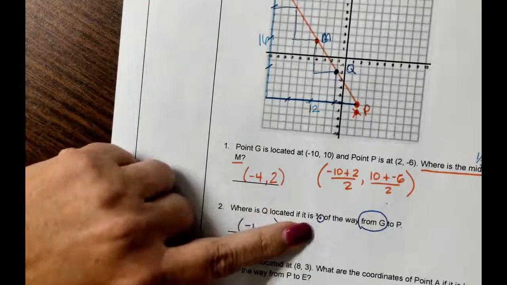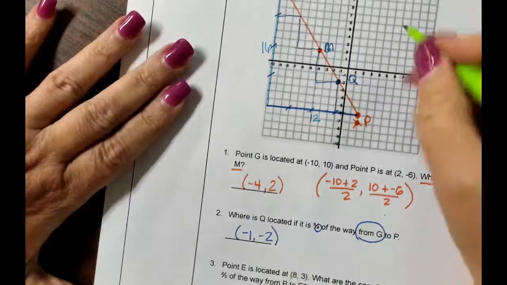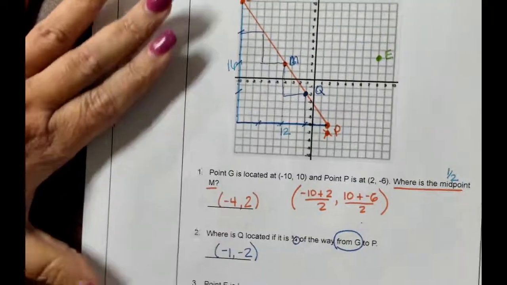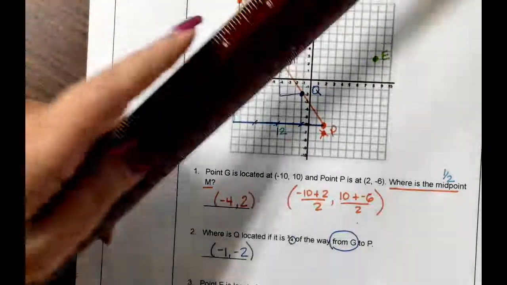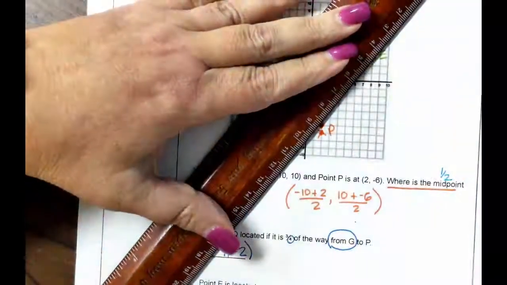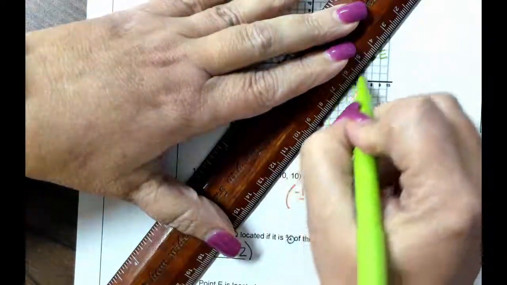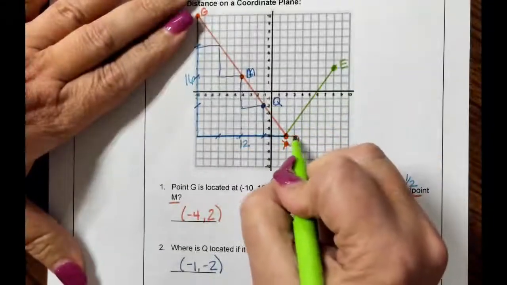Now, point E is located at 8, 3. Here's point E right here. And it says, what are the coordinates of point A if it is located 2/3 of the way from P to E? So let's draw in our line P to E. Got this line right here. That's P to E.